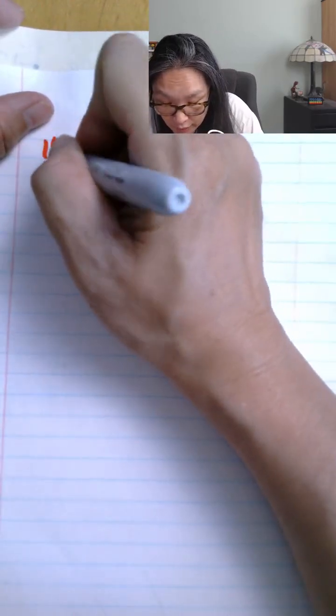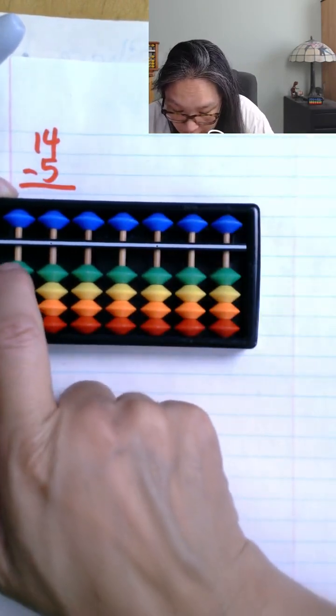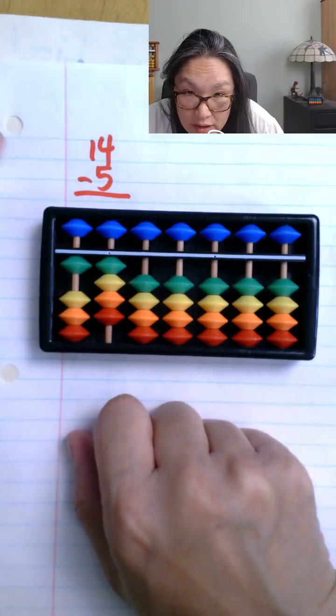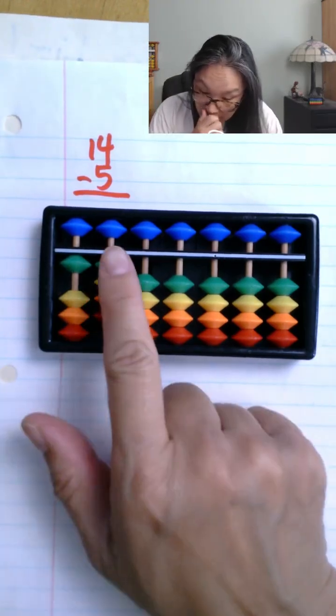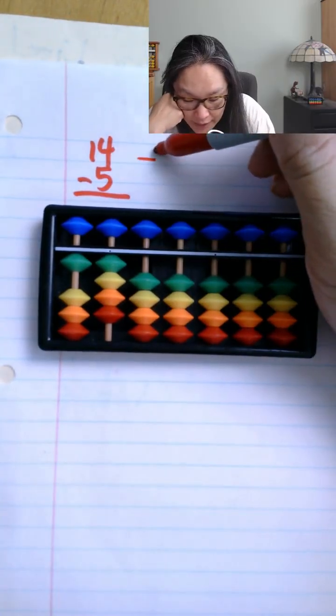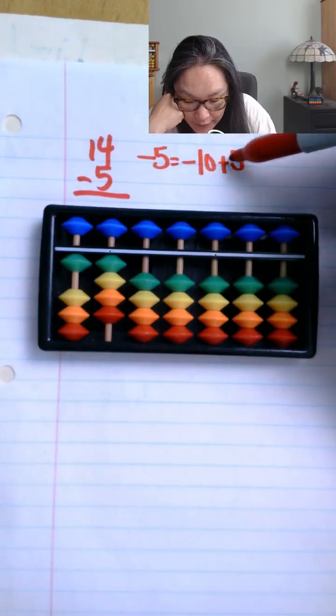So here's the question, 14 take away 5. Well, I'm going to use this one. I'm going to add 14. I'm going to go here because it's not a lot. Now the question is minus the 5. We know how to minus the 5. Minus the 5 is minus the 10 plus the 5.